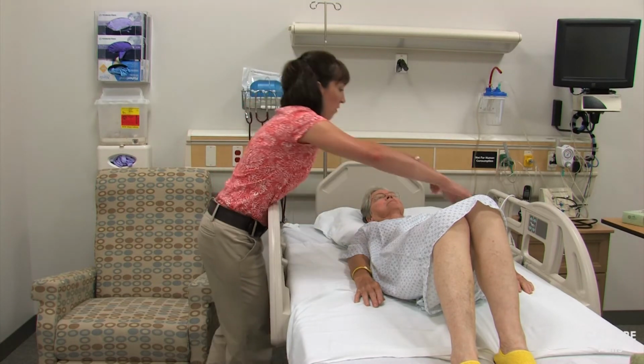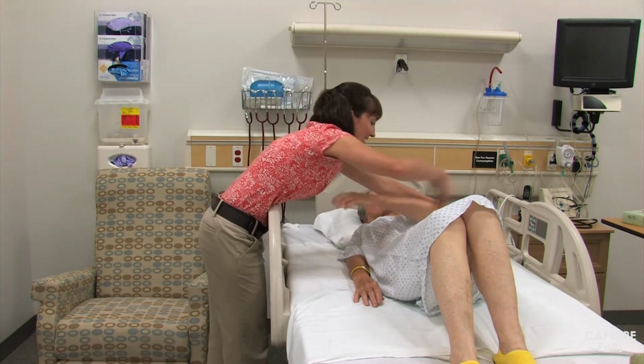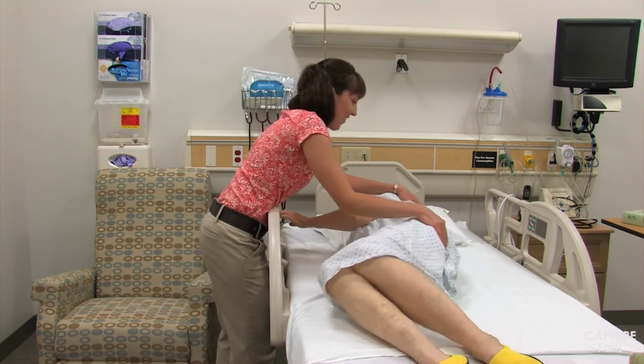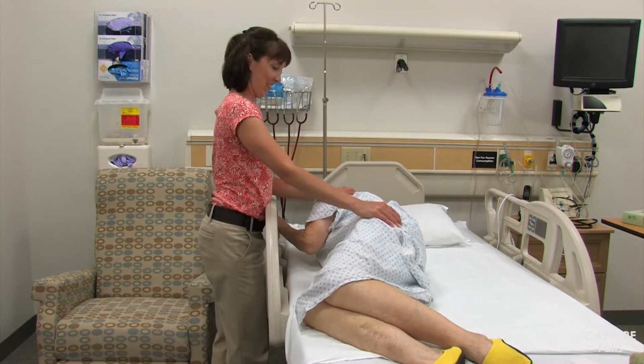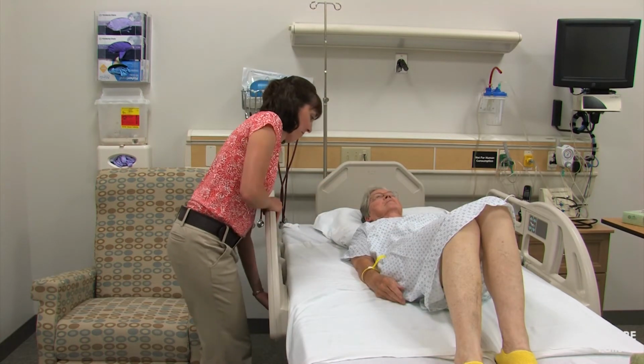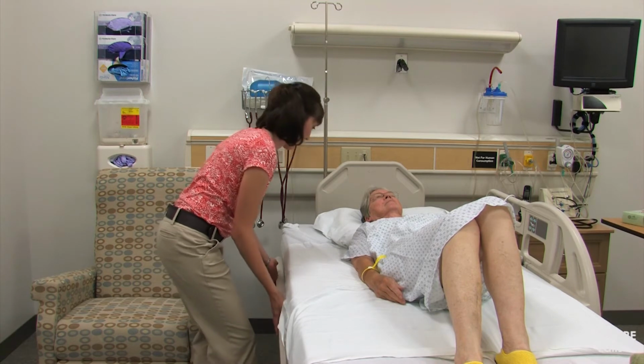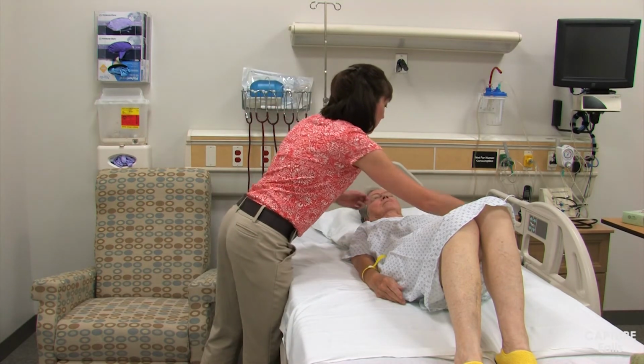First, you will see how the bed rail can get in your way if left up. It can cause you to have poor back position if you need to assist the patient in rolling. Instead, lower the bed rail down so that you can be closer to the patient as you assist.